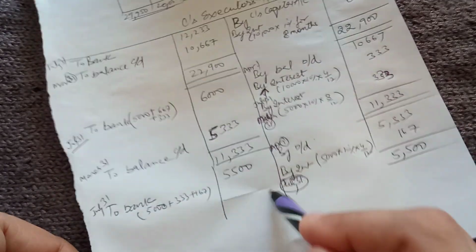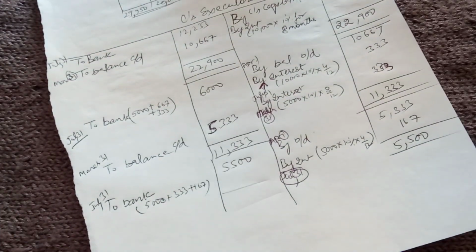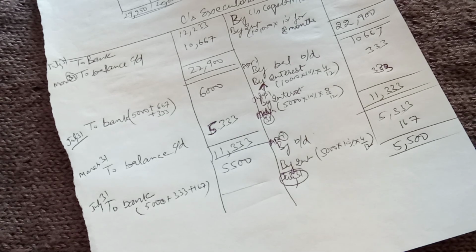So this was all regarding the death of a partner. I hope you did this chapter step by step very carefully and keep doing it and scoring your marks.